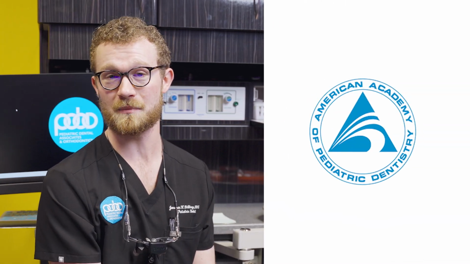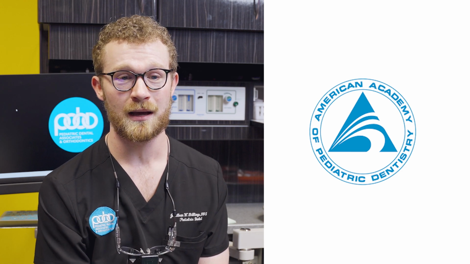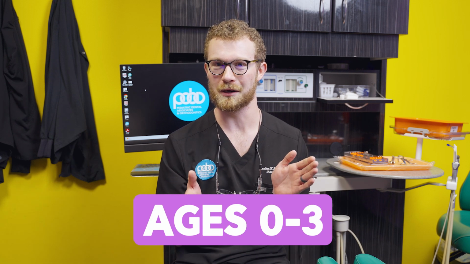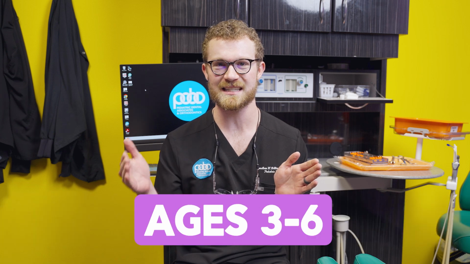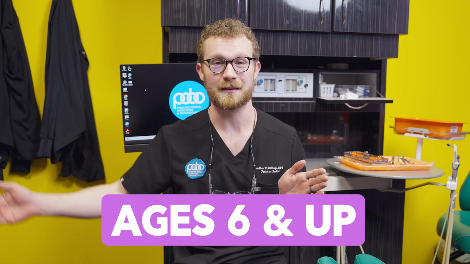Basically the AAPD, or American Academy of Pediatric Dentistry, came out with guidelines that give us age ranges for how much toothpaste we should be putting on our kiddos' toothbrushes when we're brushing their teeth. We break it down into three different categories: 0 to age 3 years, 3 to 6, and 6 and beyond. We'll start with the birth to about 3 years of age part first.